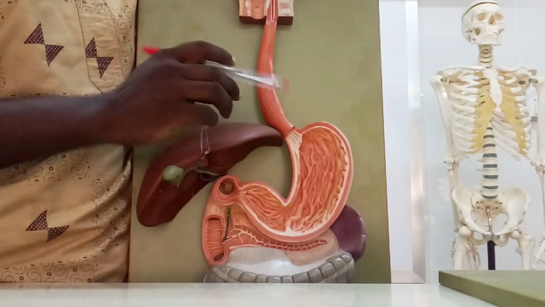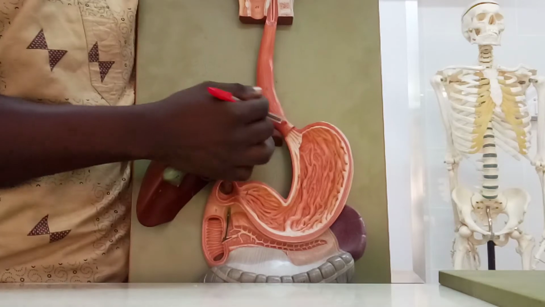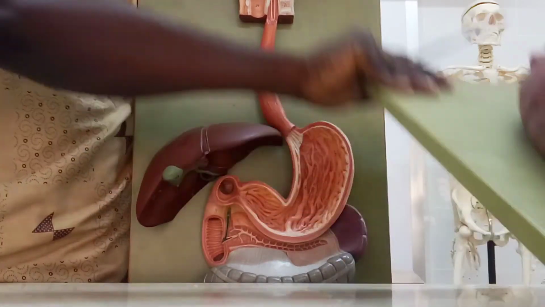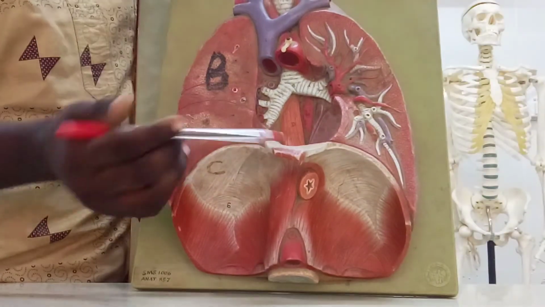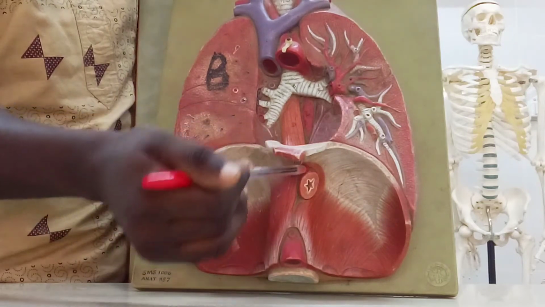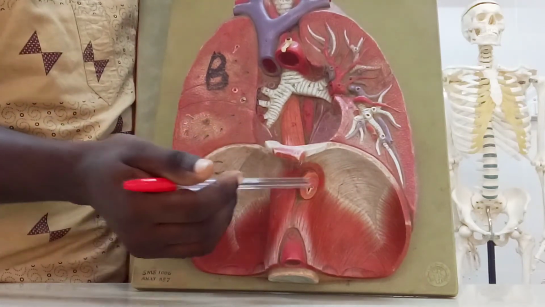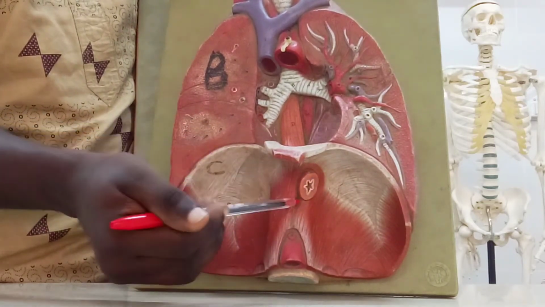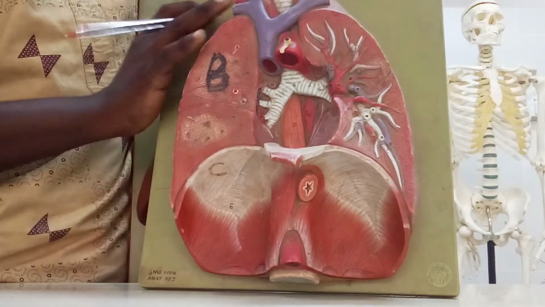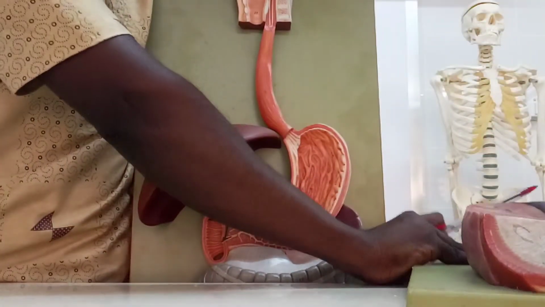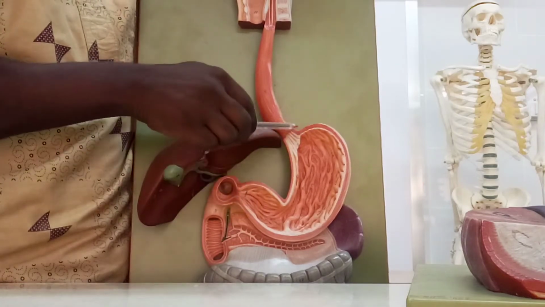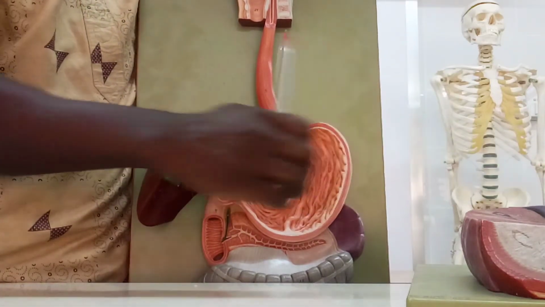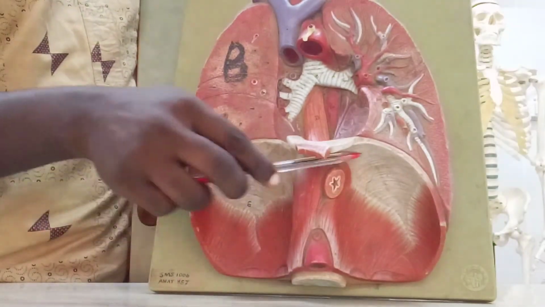Now remember that even apart from this, sometimes the esophageal hiatus, where the esophagus pierces the diaphragm, can become weak, and therefore some portion of the stomach can push superiorly through the esophageal hiatus, and that is what we call a hiatal hernia.